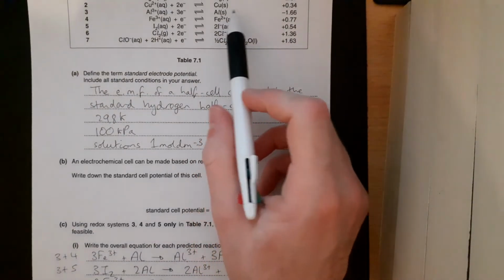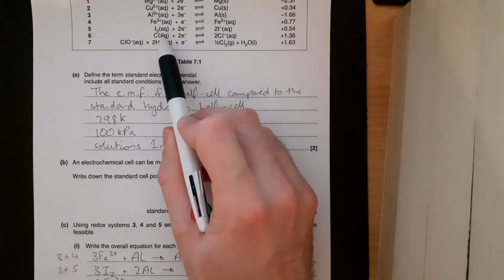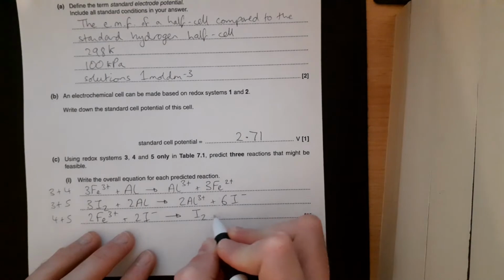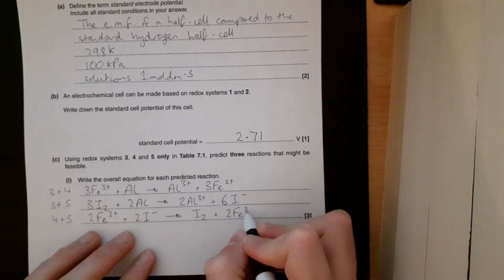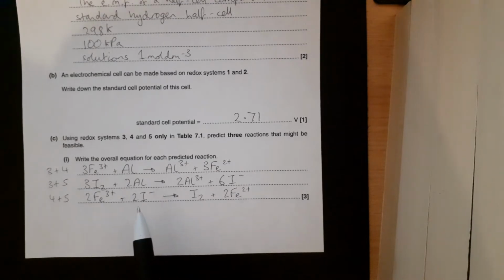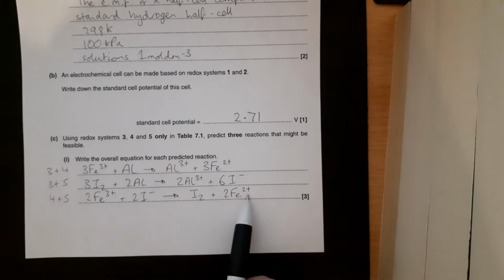And that is then going to give us I2 plus 2 Fe2 plus. And again, let's just check the charges. We've got 6 plus and 2 minus. So that's 4 plus, and we've got 4 plus on that side.